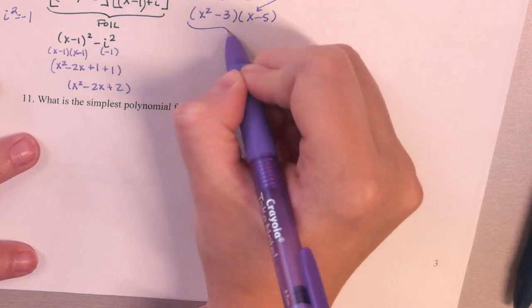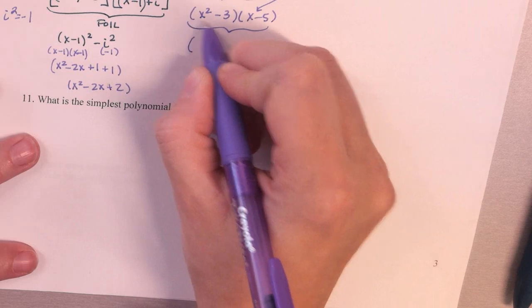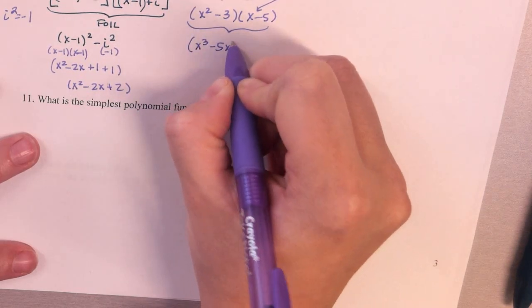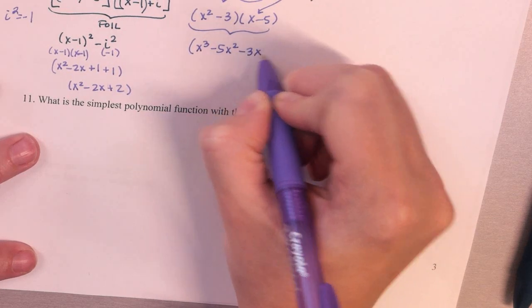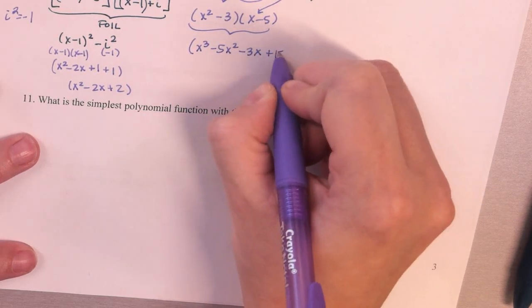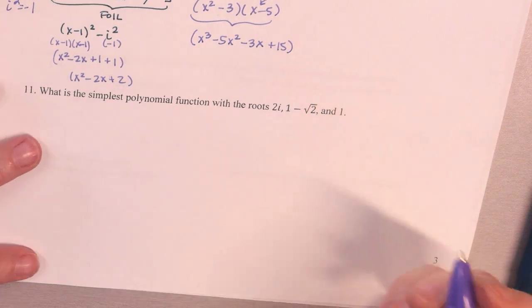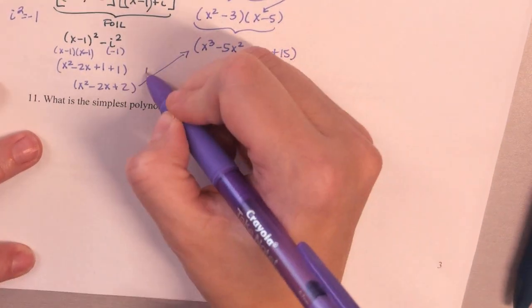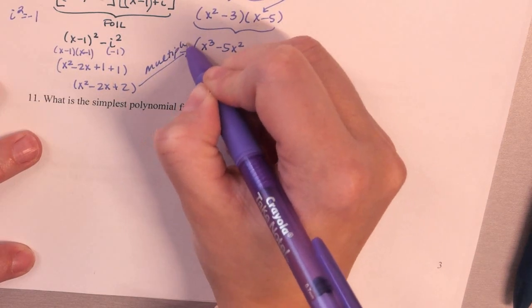And then guess what? You FOIL these two. So x squared times x is x cubed. -5 times x squared, minus 3x plus 15. Okay, and now you are going to multiply these two together.